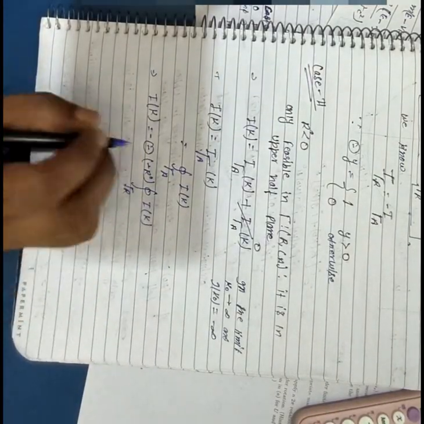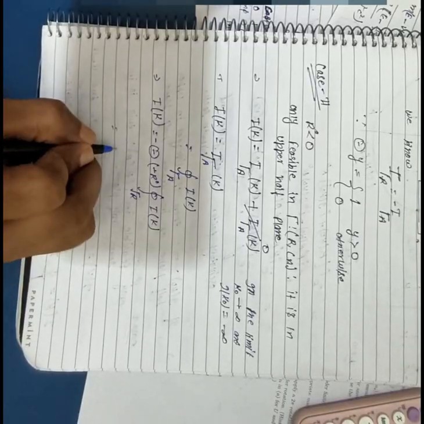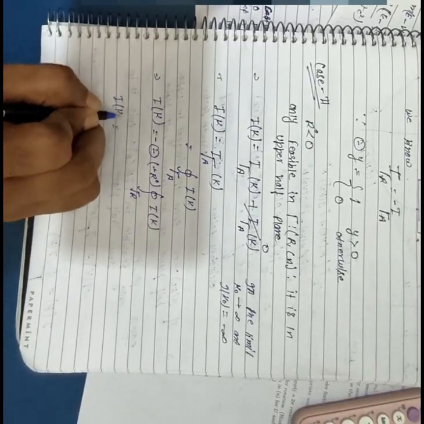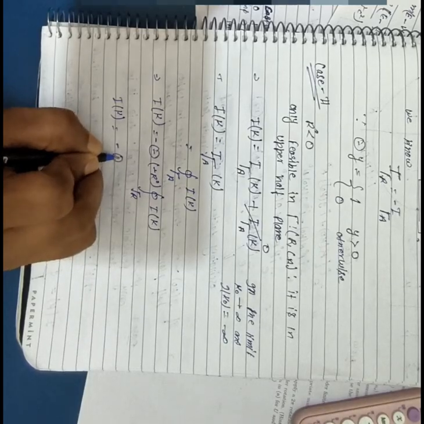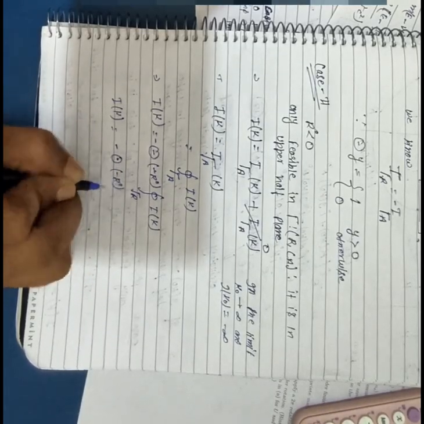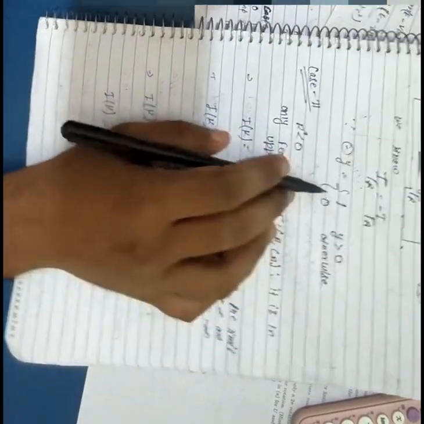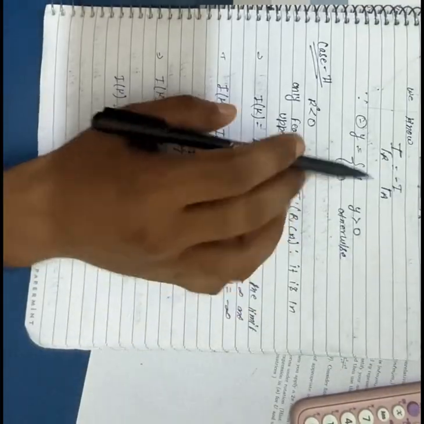So here I_k is equal to minus of R, and with the same condition.